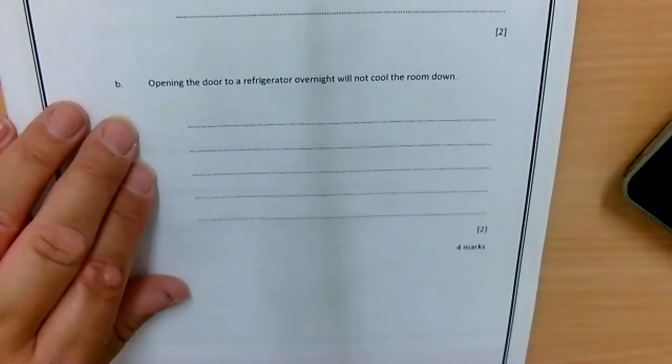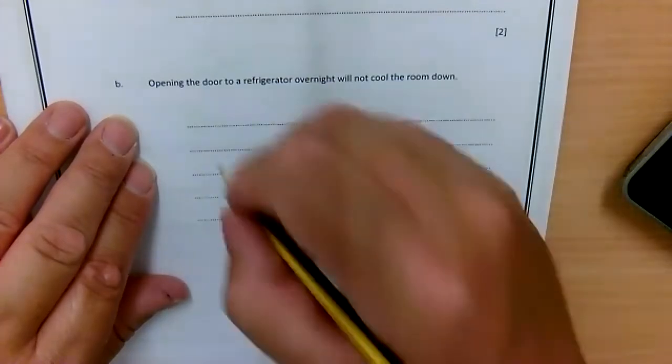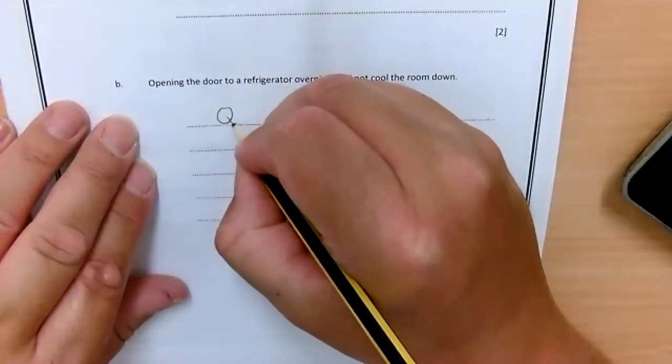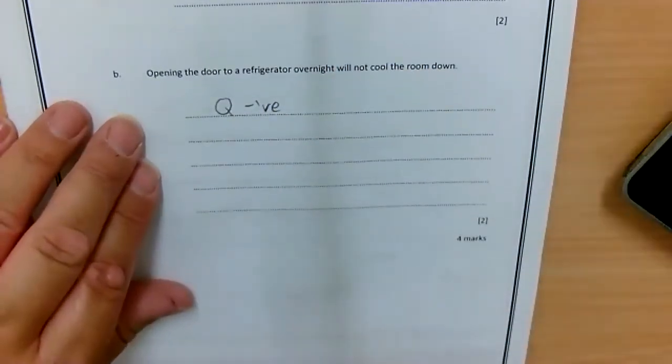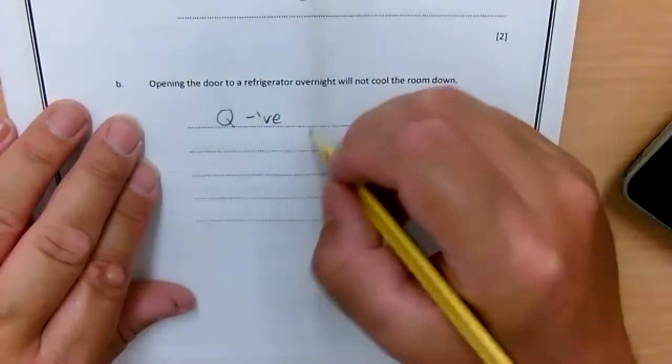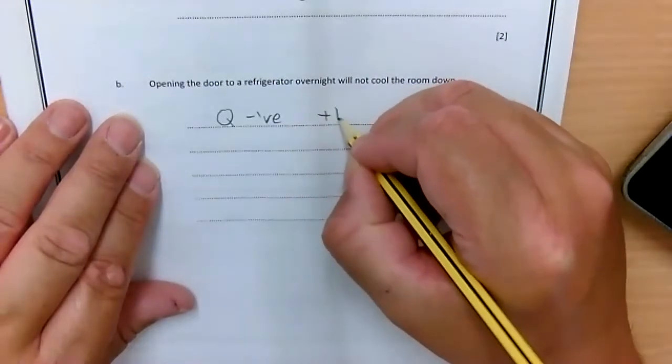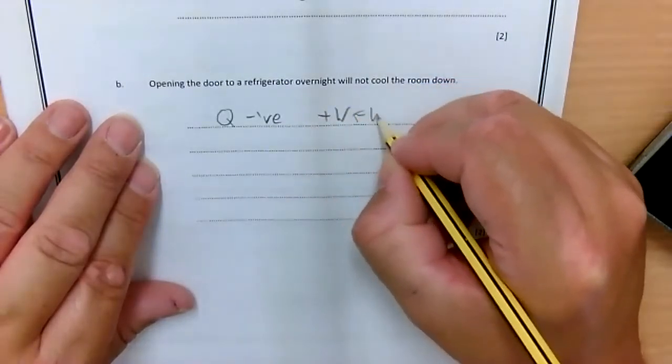Well, if we think about it, what we're trying to do is say that the thermal energy we're supplying is negative, but then you have to do work on the gas.